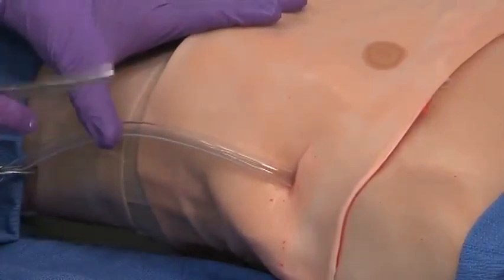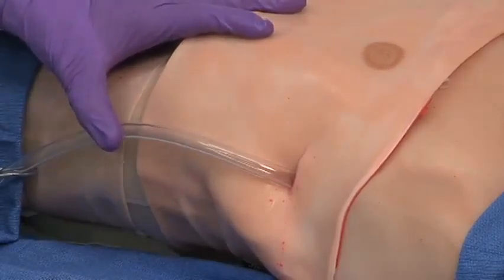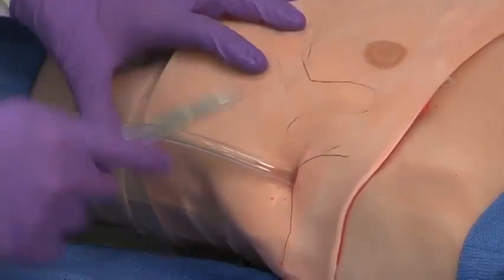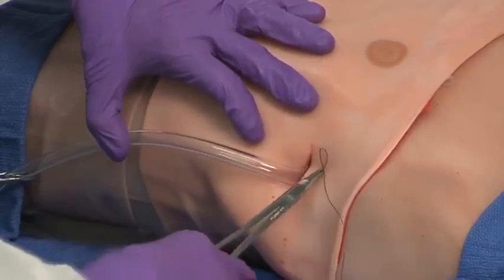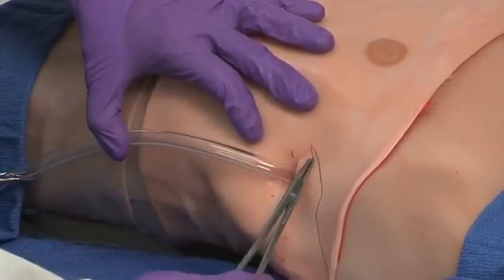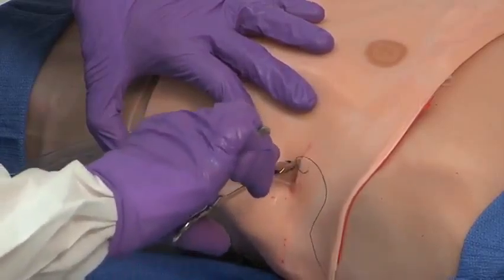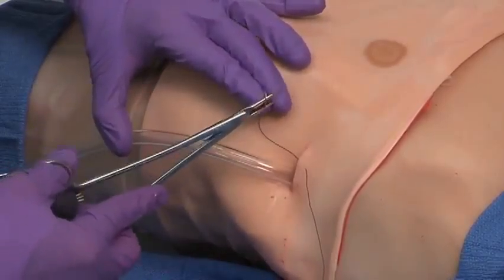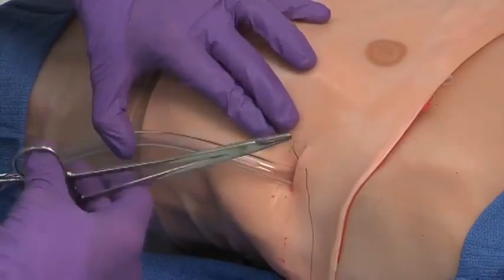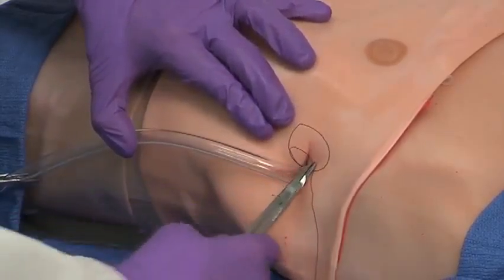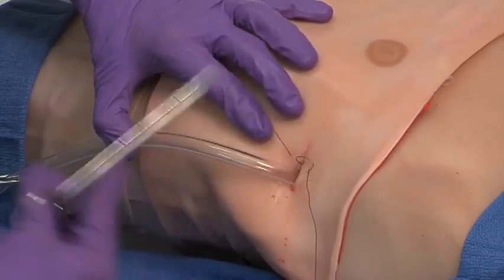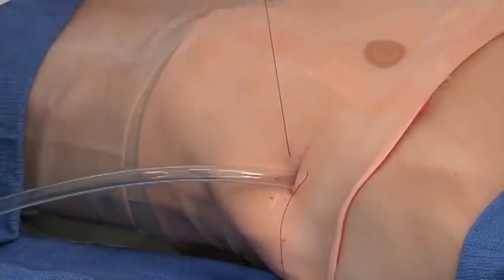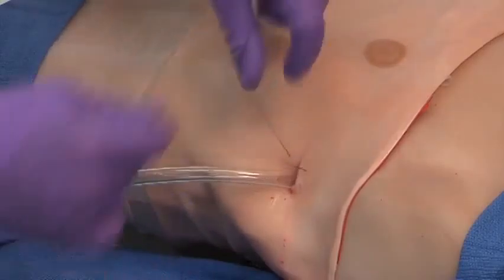Now that the chest tube's in place, we're going to go ahead and sew it in. Generally, you want to use at least an O silk. You're going to create a suture on either side of the incision, taking a nice generous bite. The goal here is to secure this tube in place so it doesn't get pulled out, particularly if this patient is going to be transferred somewhere else. You want to make sure you secure it firmly. So we're going to tie this down.